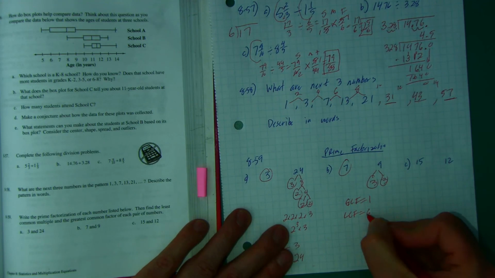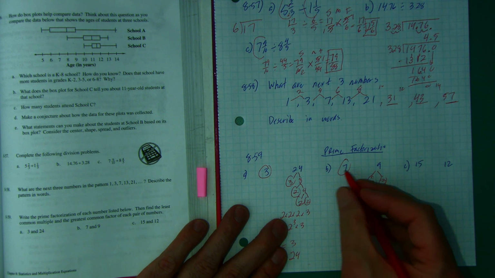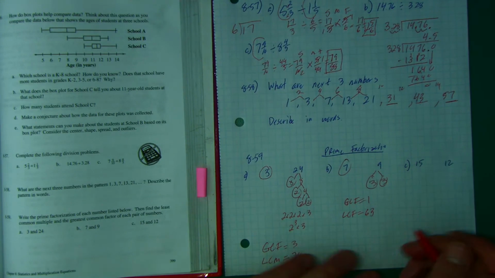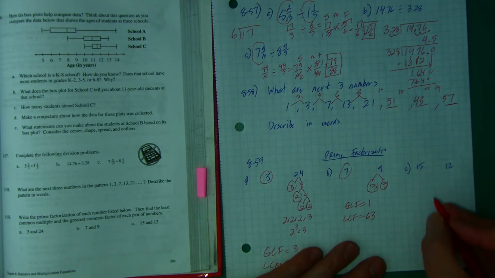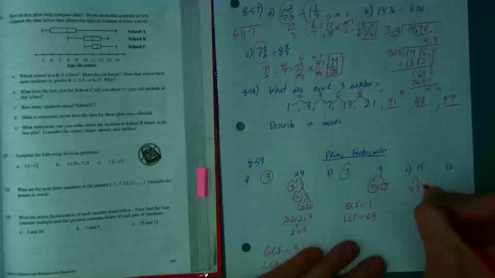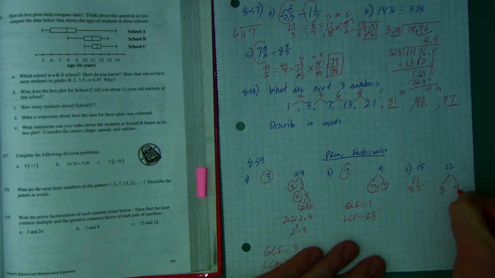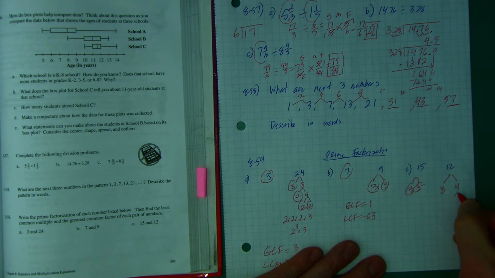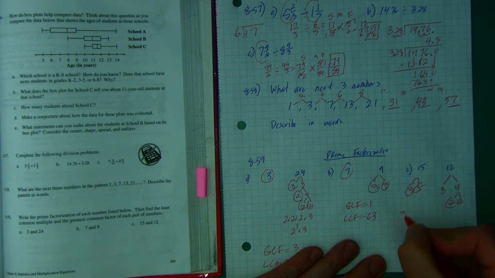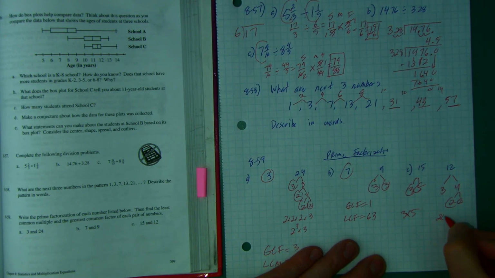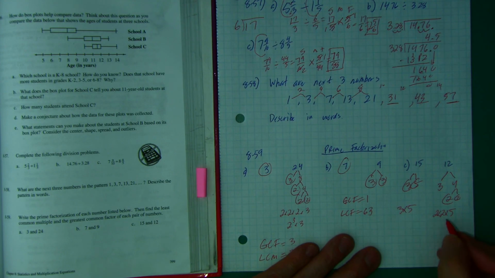Okay, 15 and 12, I can go 3 times 5 here. I can go 3 times 4 there. The 4 is going to turn into a 2 and a 2. But 3 ends up being the greatest common factor, finishing up the prime factorization. So the greatest common factor is 3. That's the biggest number that fits into both. Now, what's the least common multiple? Well, 15 and 12 both fit into 60.